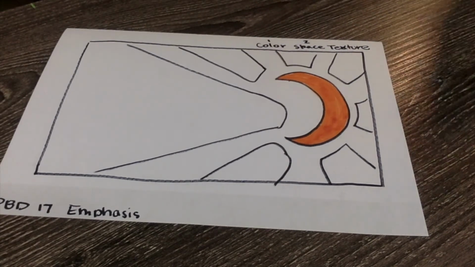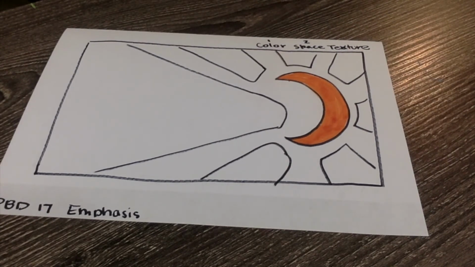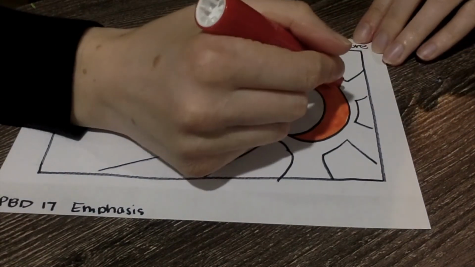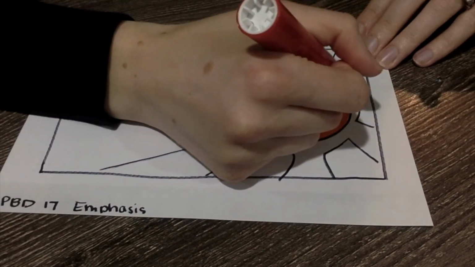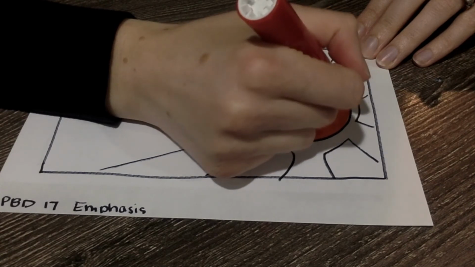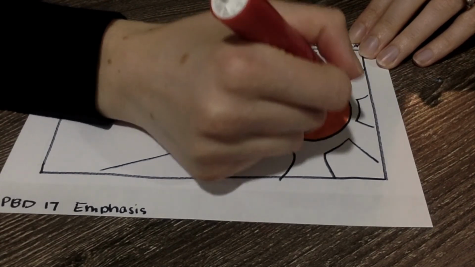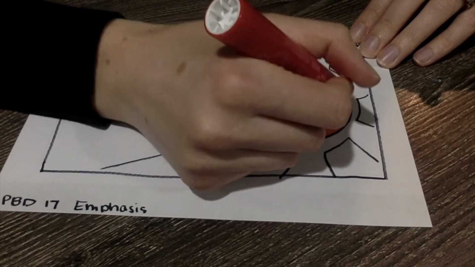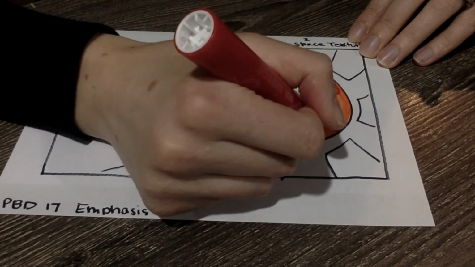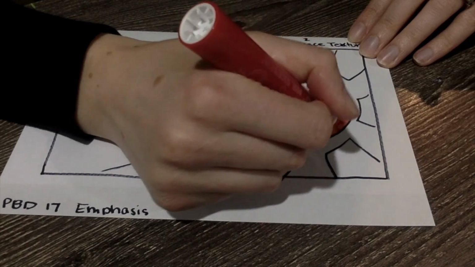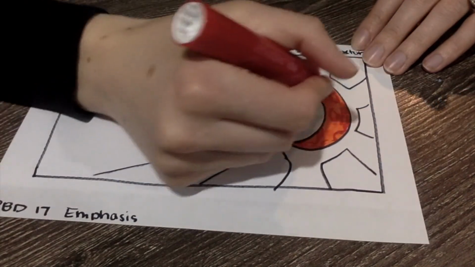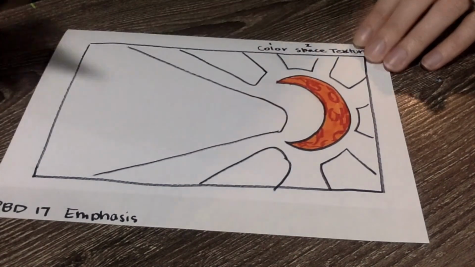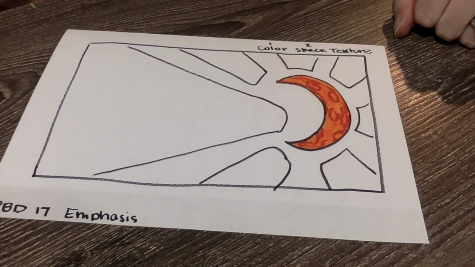And last but not least is texture. And I think the moon is probably a tricky one to do some texture with, but I am going to try anyway. So I am going to, oh, do you know what? Sometimes there are holes in the moon, right? Could do some holes, add some texture of that. Some holey moon cheese. And I'm just going to add some little detail lines with some holes. And now you can really see that moon pop.